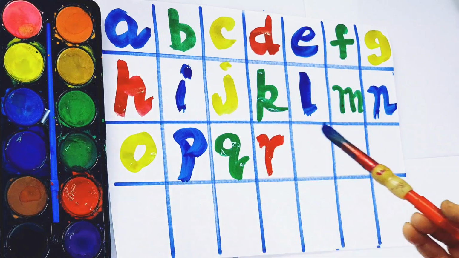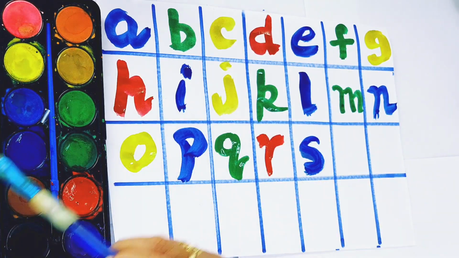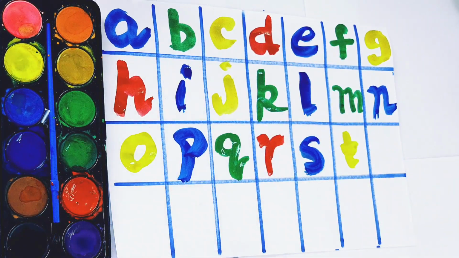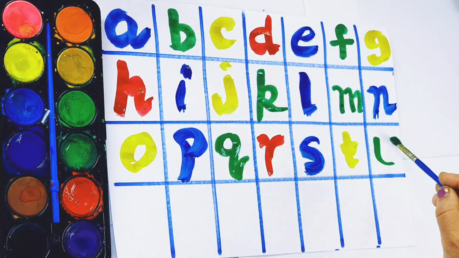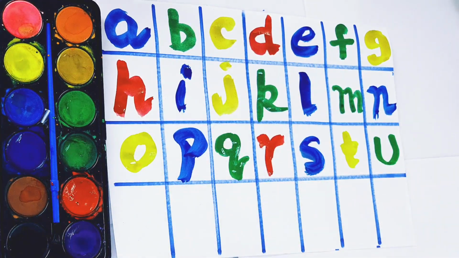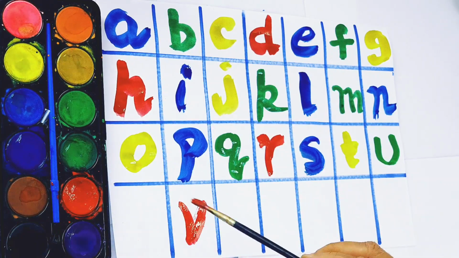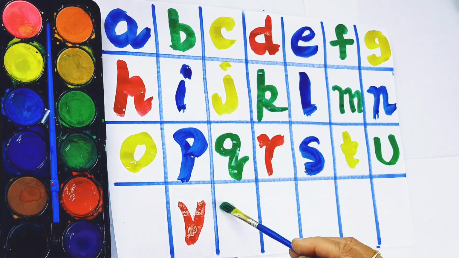R for ring. S for star. T for tomato. U for umbrella. V for village.